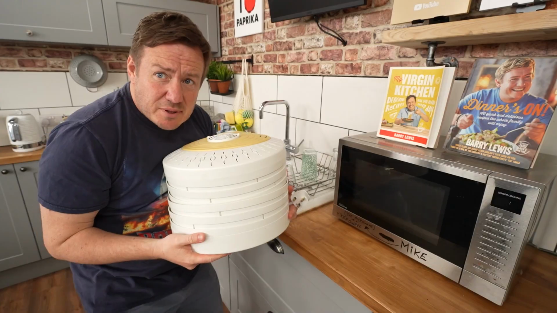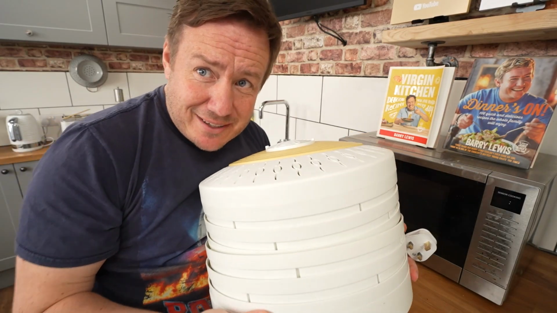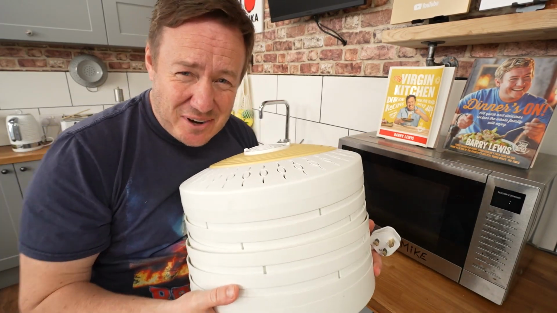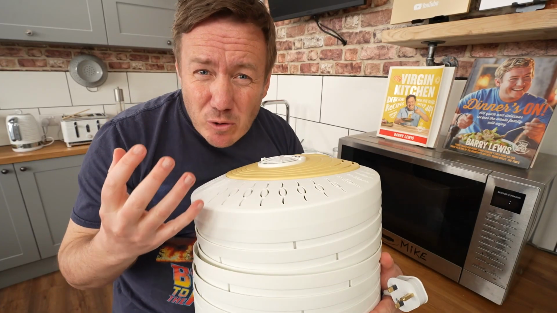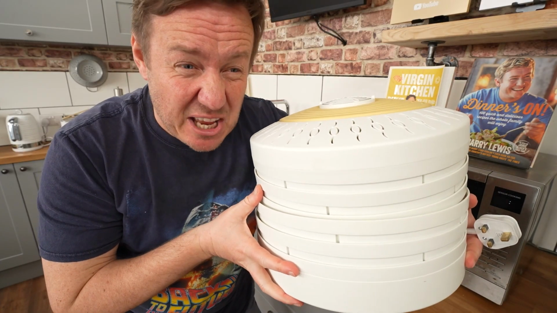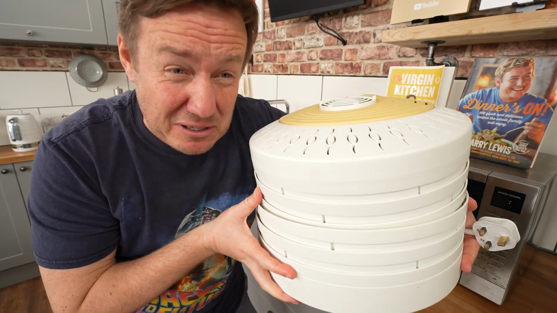I'm about to fall over. Remember that scene from Dirty Dancing? I carried a watermelon. I carried a dehydrator. You can actually make it in the microwave, the air fryer, the oven. It's a little bit bodged like that, but this is a dehydrator. I've used it about three times in its entirety. I've had it for about six years.